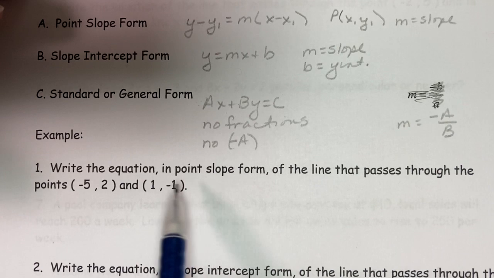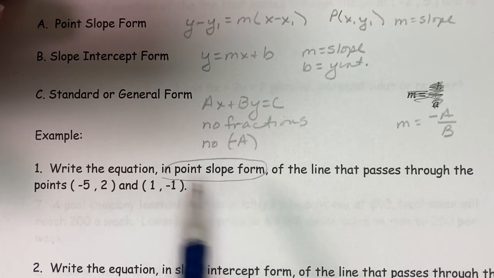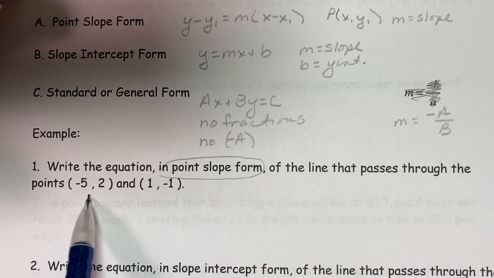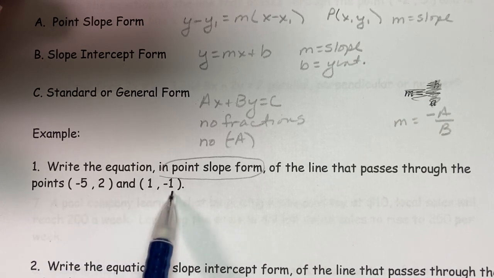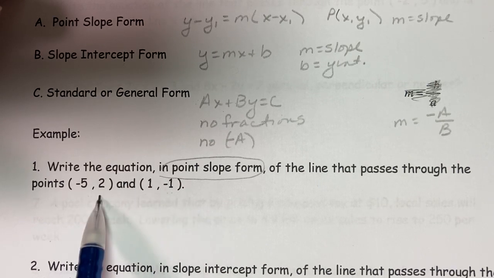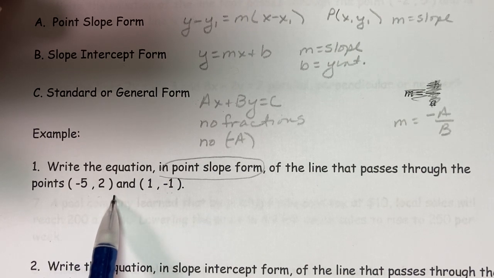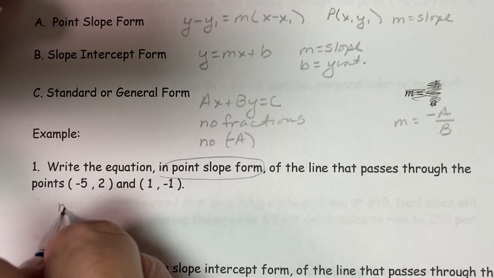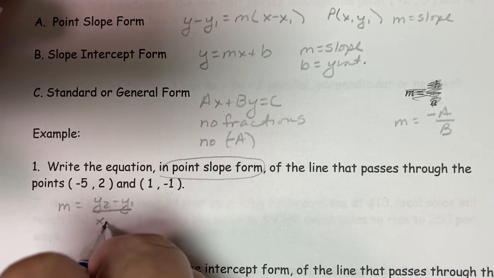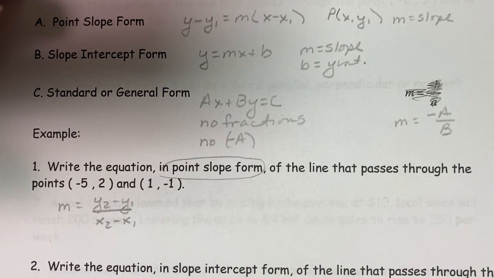Write the equation in point-slope form of the line that passes through these 2 points, (-5, 2) and (1, -1). Now remember, what were the two things that I told you you had to know? One of them is a point. Well, we have 2 points, so we have more than we need in that case, but we also need the slope. So to find the slope, we need to use our slope formula, which I reminded you of up above, but there it is again.